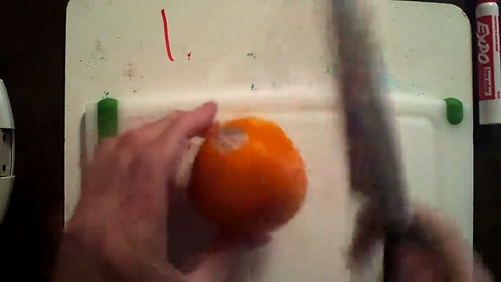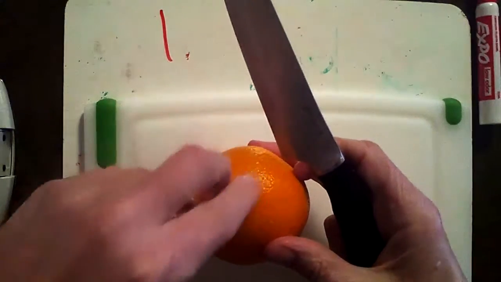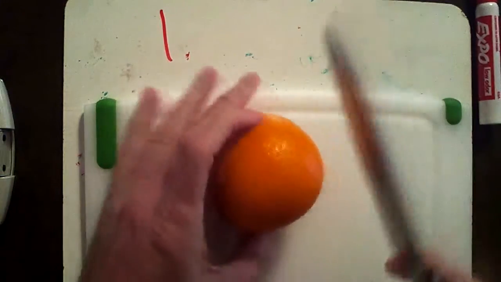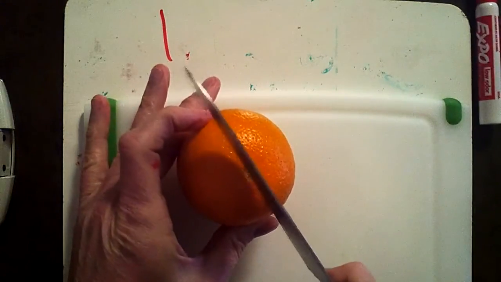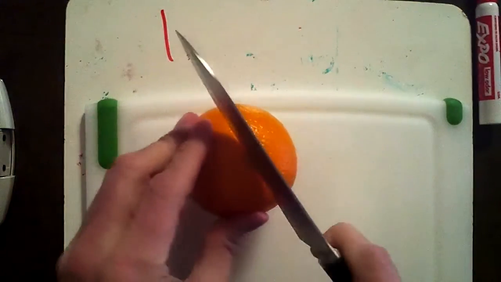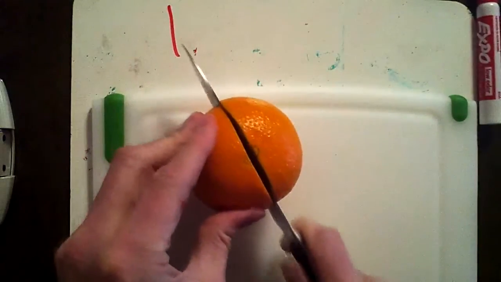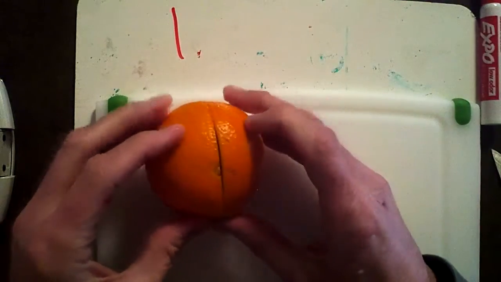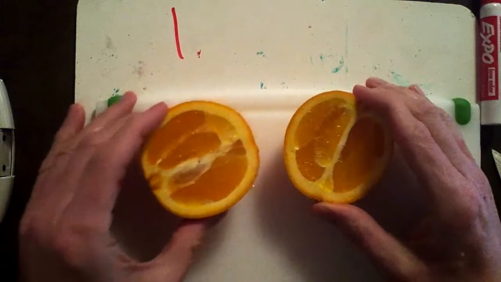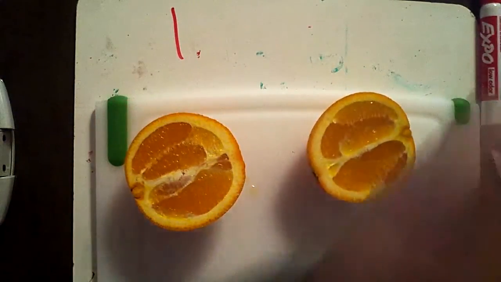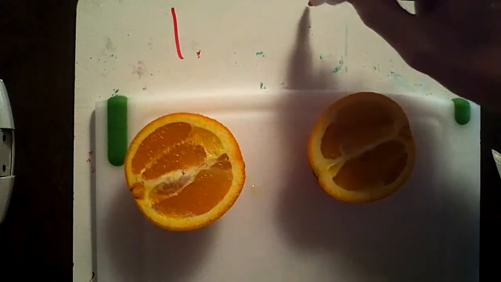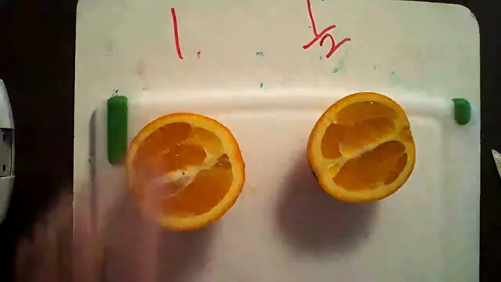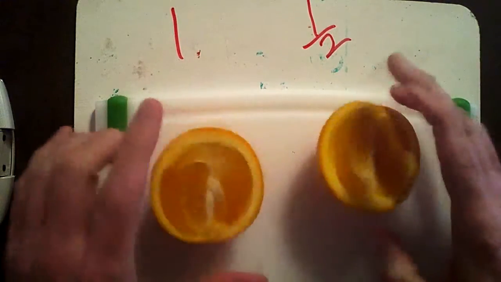But now, what if I only want to have part of that orange? What if I take my knife? Let's get the sticker off. Let's say I take it right down about right here. And let's say I cut it into 2 equal parts. So this is 1 orange, right? 1 whole orange. But now I have part orange. How much would this be? Hopefully a lot of you are thinking 1/2, right? I have 2 parts, and so each part is 1/2.